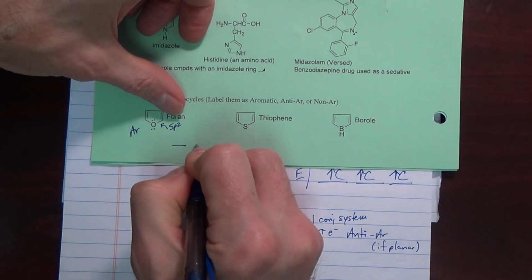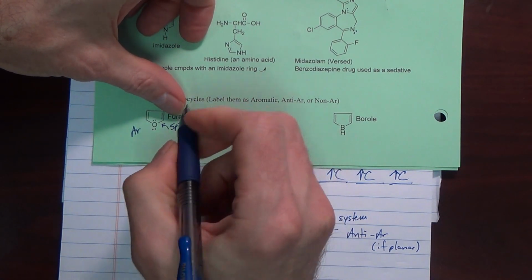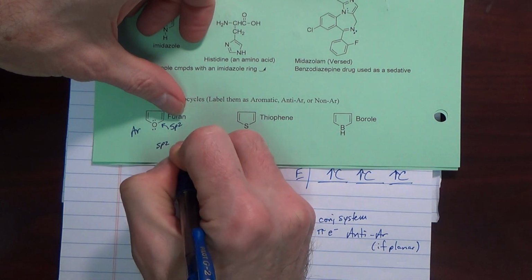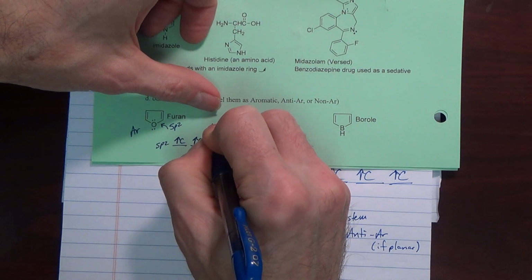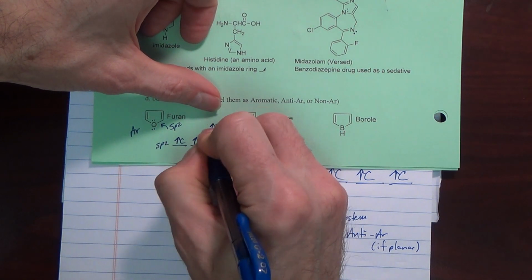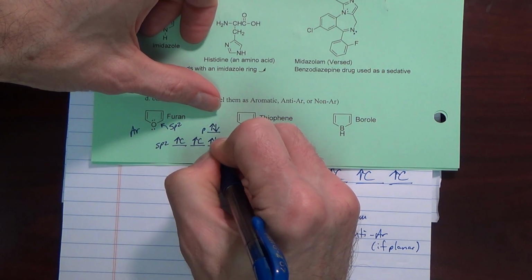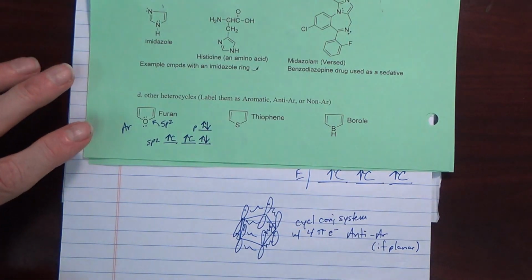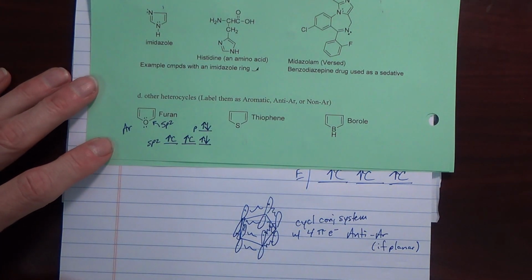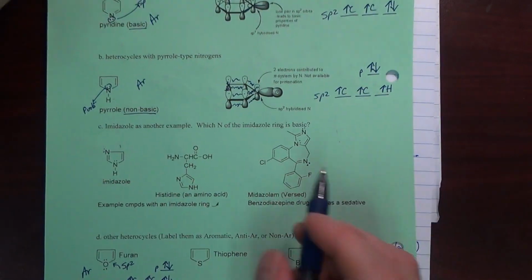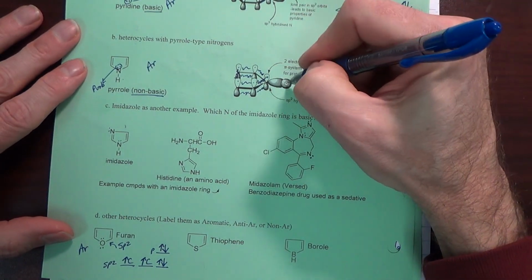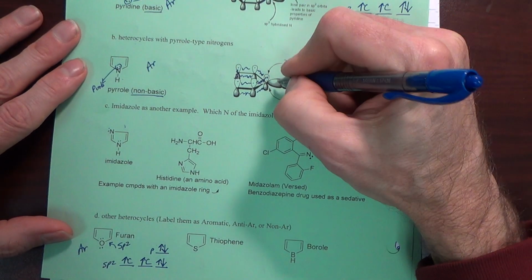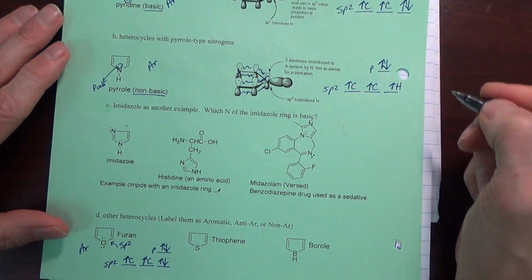Okay, and if we graph that, we would have sigma bond to carbon, sigma bond to carbon. Then we'd have two lone pairs, one in a p orbital and one in a hybrid. So furan is going to look just like pyrrole, one in a p orbital, and in this hybrid, instead of making a bond to something, a lone pair just sits there.